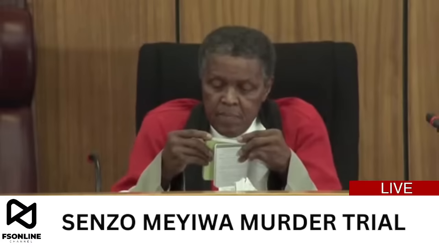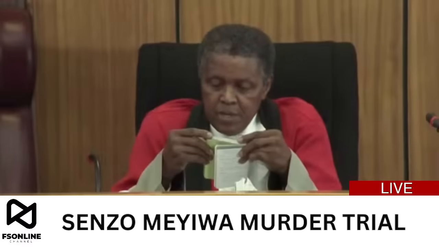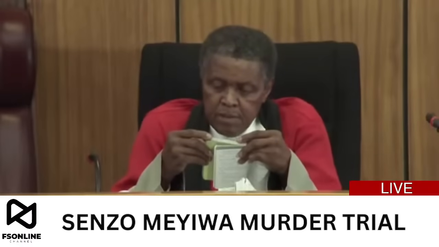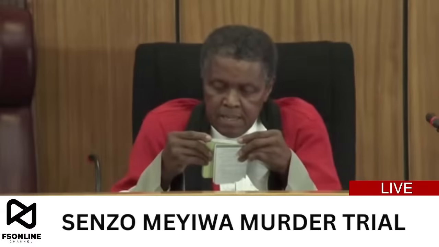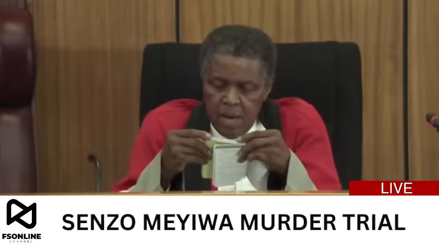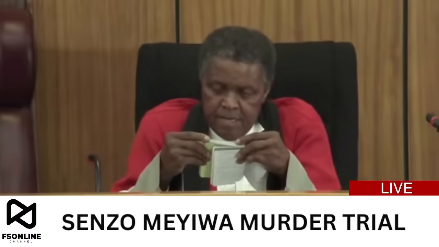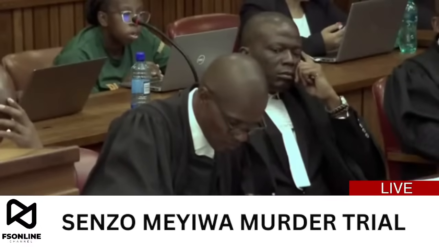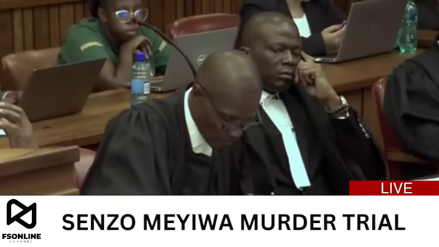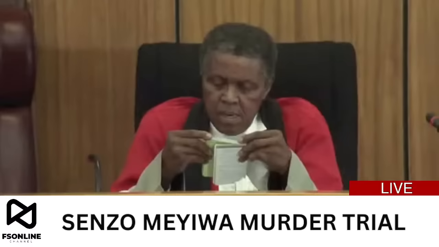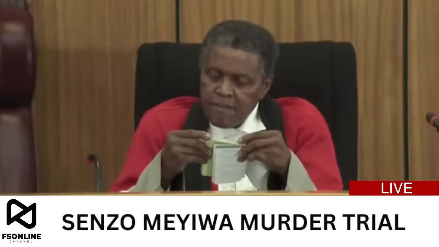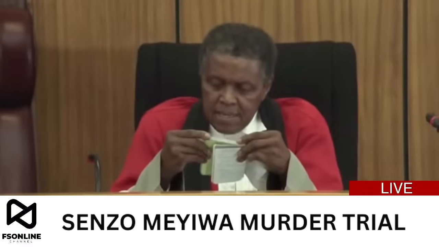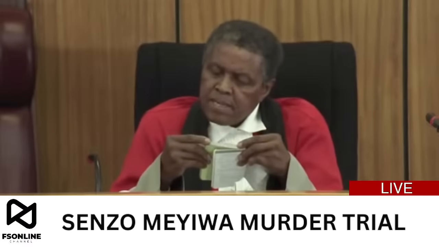4, whenever this section requires information to be given to a person, that information must be given in a language that the person understands. 5, evidence obtained in a manner that violates any right in the Bill of Rights must be excluded if the admission of that evidence would render the trial unfair or otherwise be detrimental to the administration of justice.